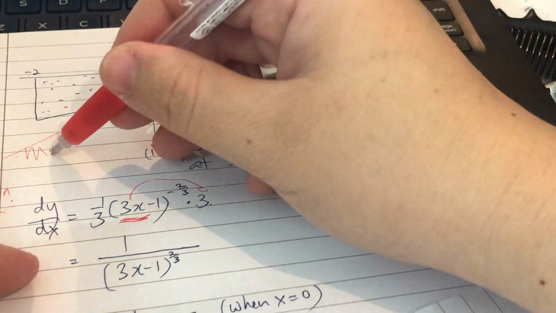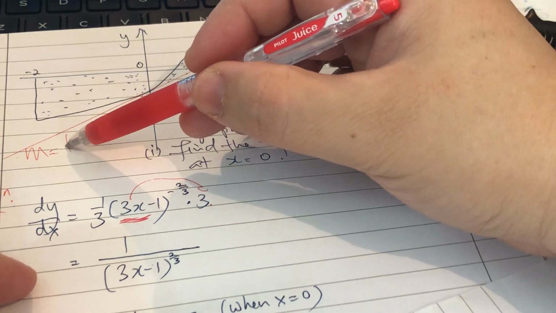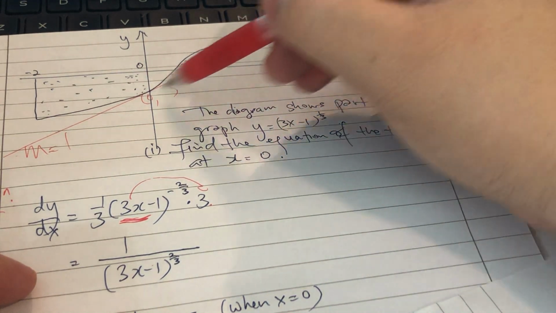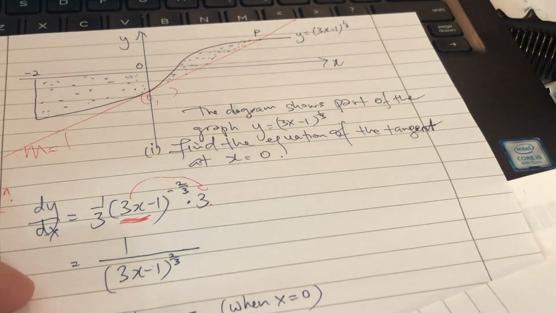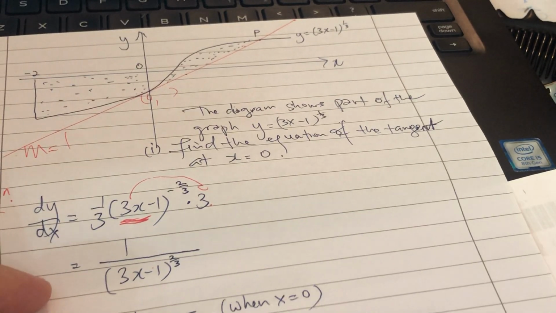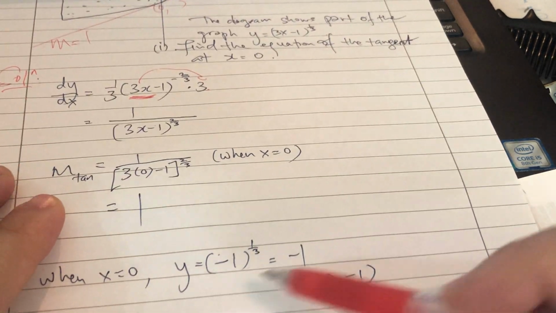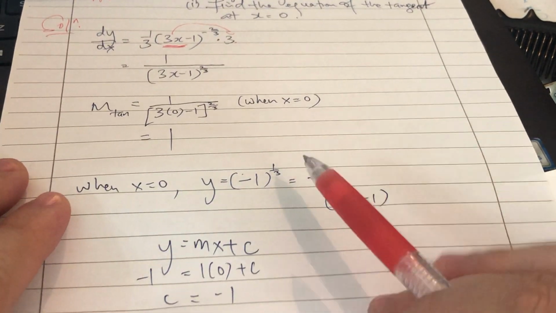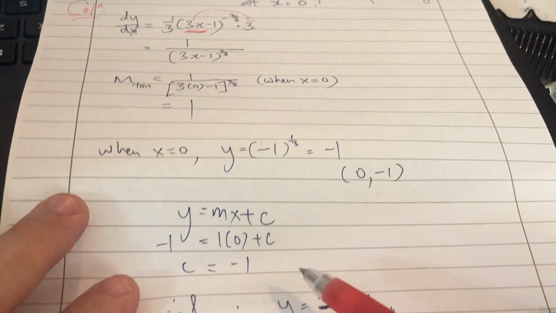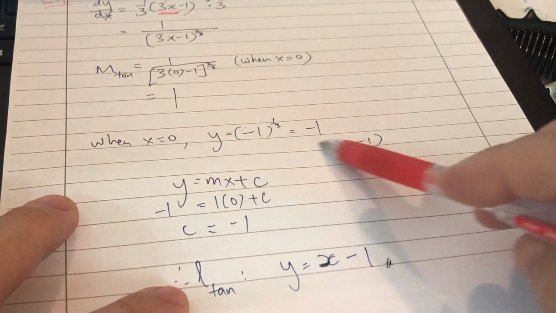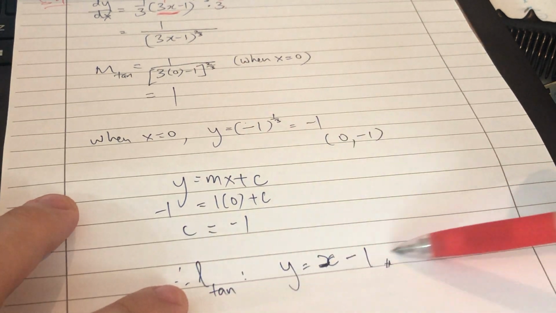Now if I know the gradient of this, I need to just find the coordinates of this. I can find the equation of the tangent already. That's what I'm doing here. Sub in and then that's it. Those who don't know this, in the prelim, you all don't know this, then you lose all the marks. So you must know.